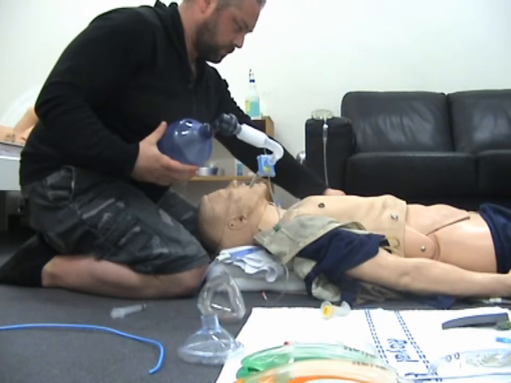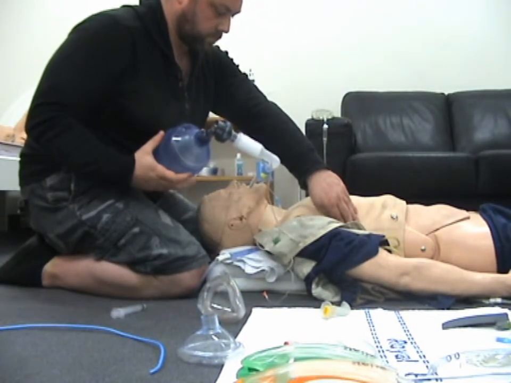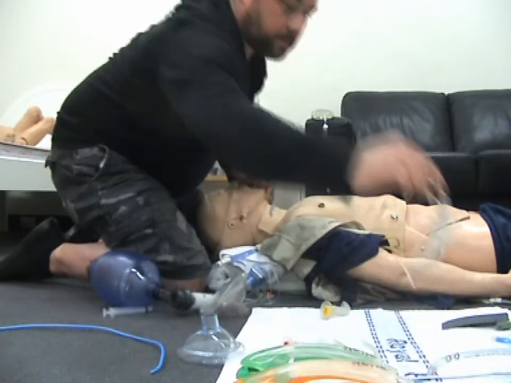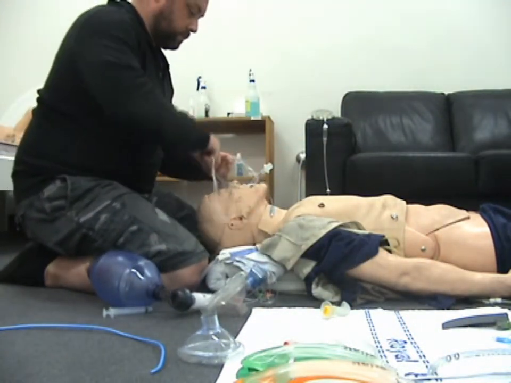You will then go on to confirm placement by auscultating the epigastrium first to ensure there are no bubbling sounds in the belly, which would indicate that the tube needs to be pulled straight out, and then auscultating both lungs. The tube is then secured and the patient is ventilated.